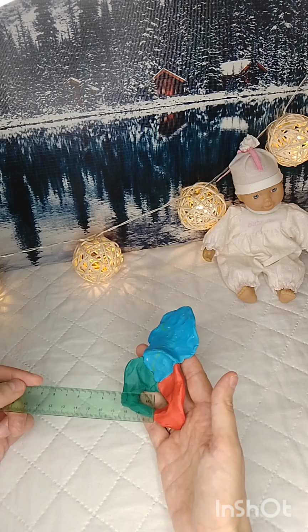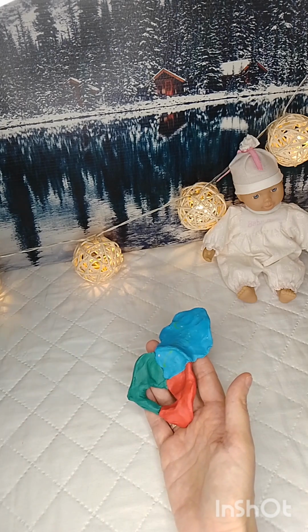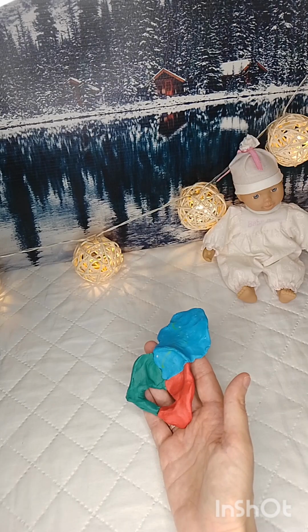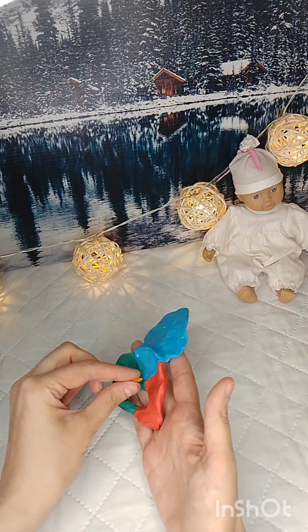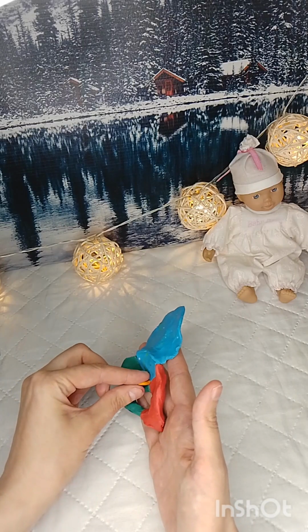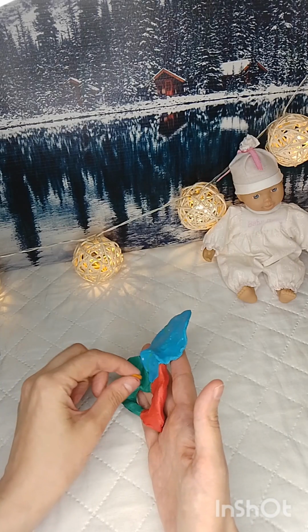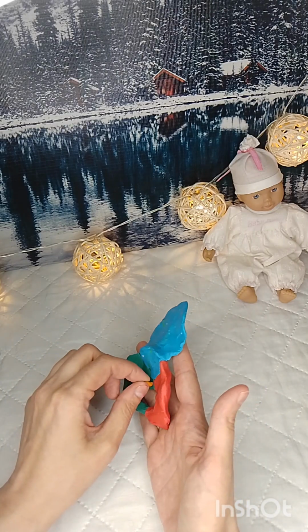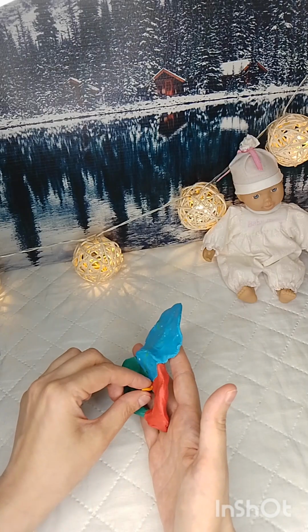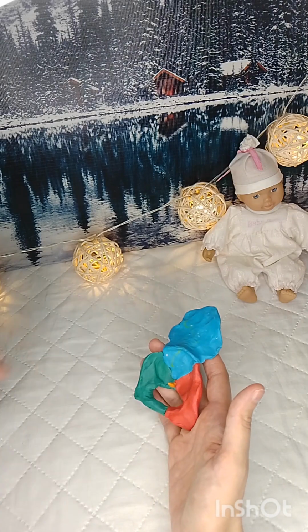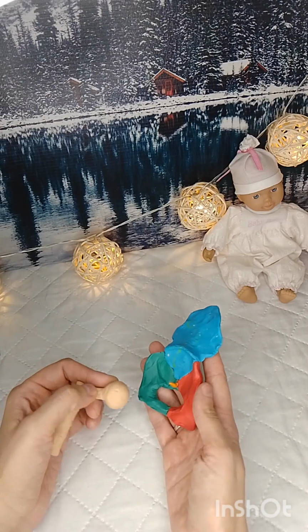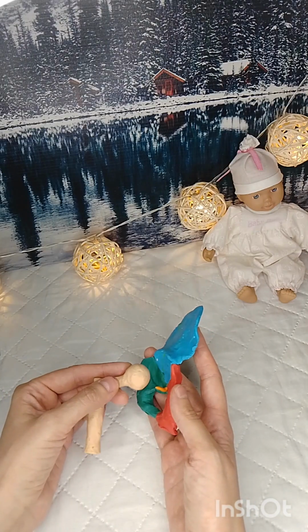Therefore, when we osteopathically work on a child with these three components, restoring mobility within the pelvic bone, then the tension in this area automatically decreases and this ligament relaxes.